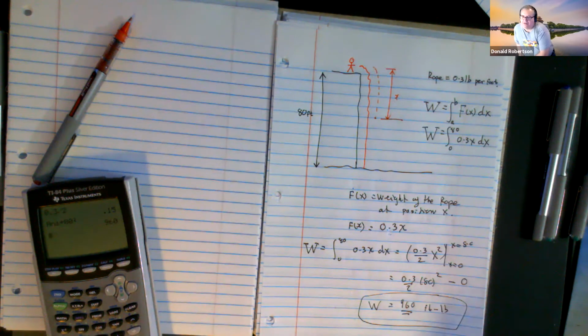Now, if you didn't have calculus, can you imagine how difficult that question would be? How much work is done in pulling a rope up 80 feet? But you see how relatively straightforward it is once we understand that we can use calculus, in this case integration, to calculate the work done. All you need to do is find f of x, the force function, for whatever the story is. It used to be springs, this isn't springs, but it's still a force function. That's what you need to get.